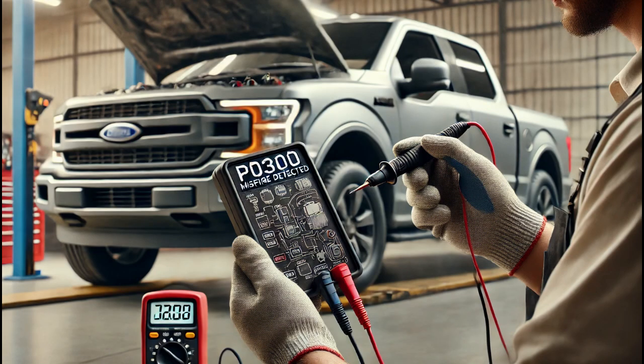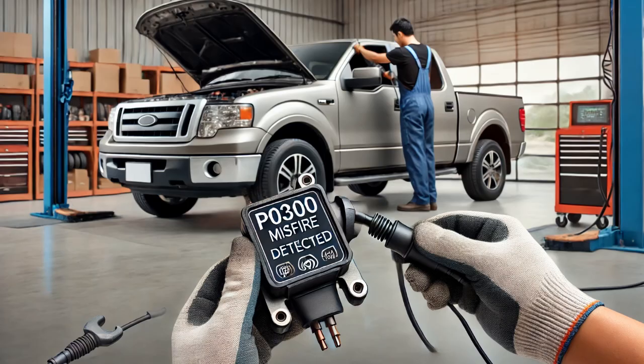To double-check, I clipped a test light to the battery positive terminal, cranked the engine, and probed the ignition coil control circuit terminal at the coil. The test light flashed, indicating that the coil was being properly triggered by the engine control module, ECM. With all these tests, I verified that the ignition coil itself was faulty and needed to be replaced.